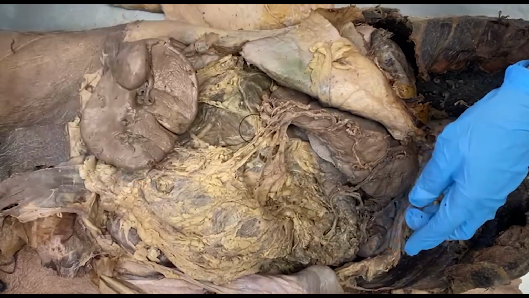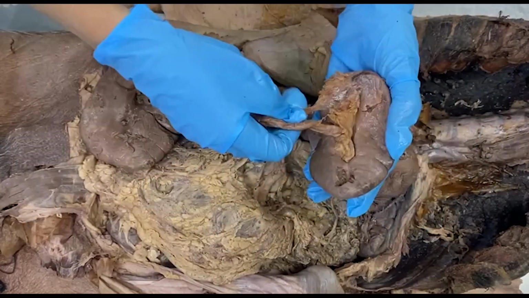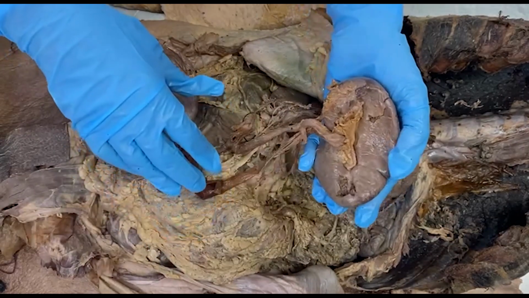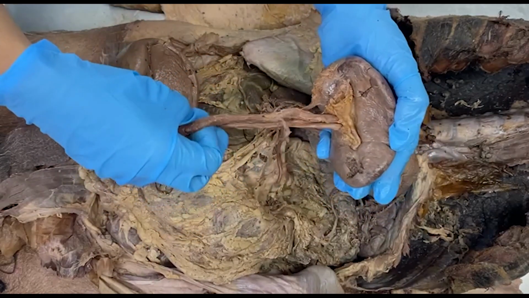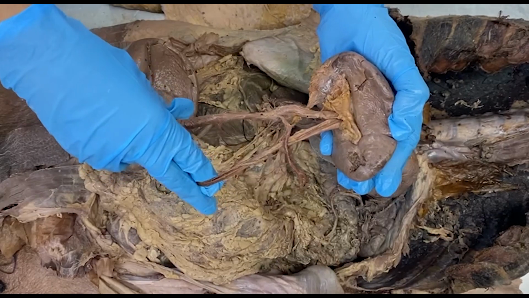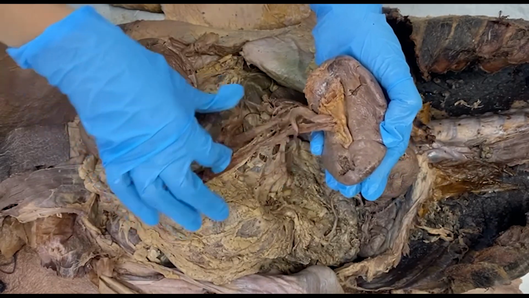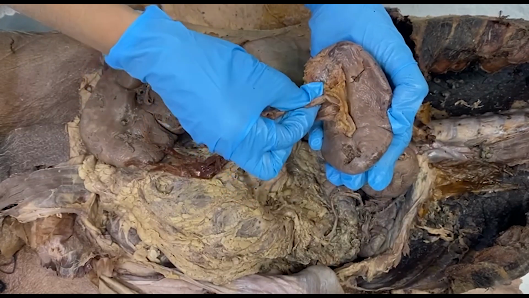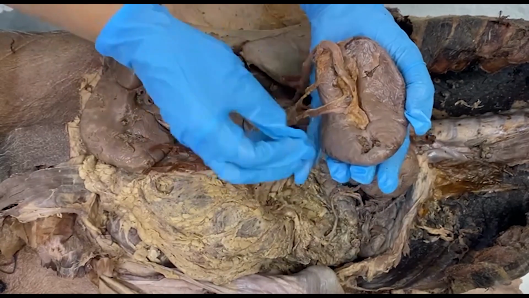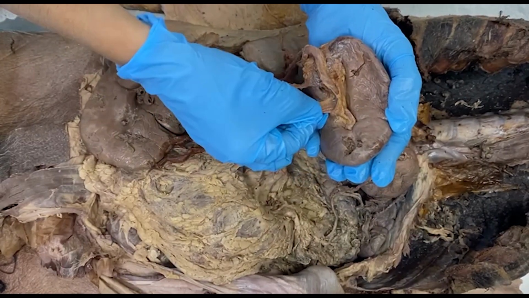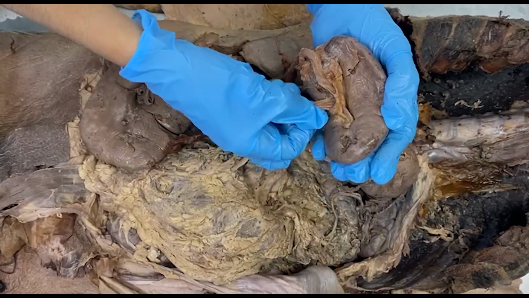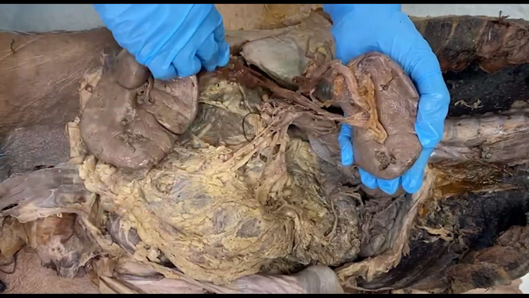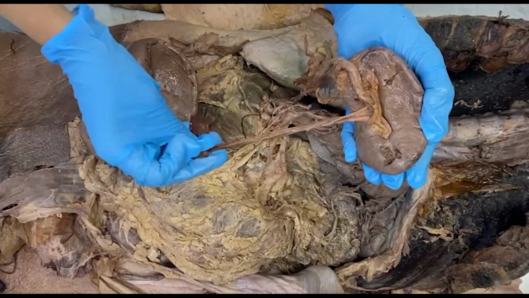Now see this specimen. I've kept this specimen again in anatomical position. Can you see the vessels running towards or away at the hilum? This is the splenic artery, because it has a patent lumen. Then this flat vessel which is exiting from the splenic hilum is the splenic vein. Clear?